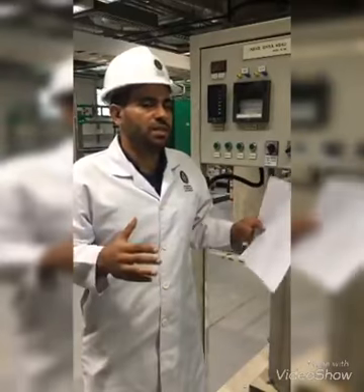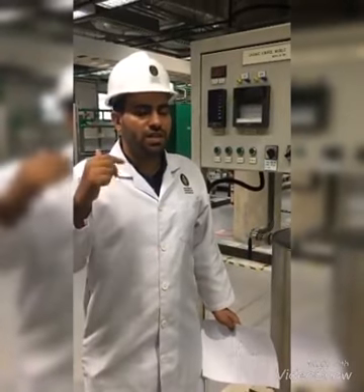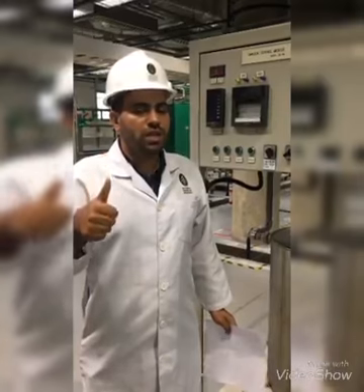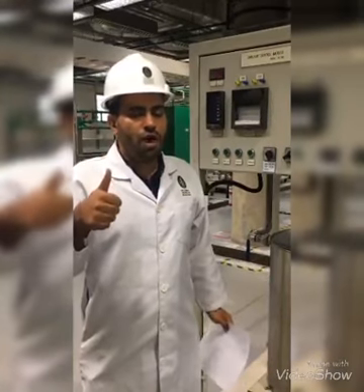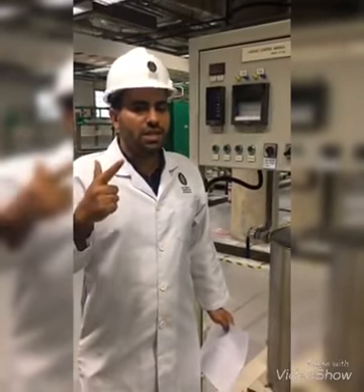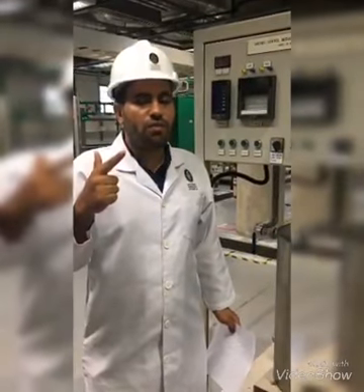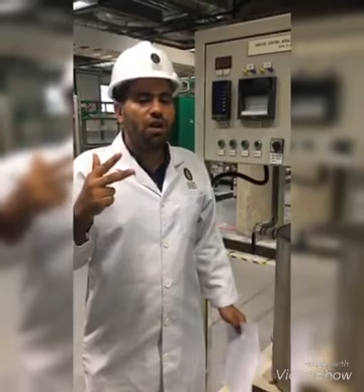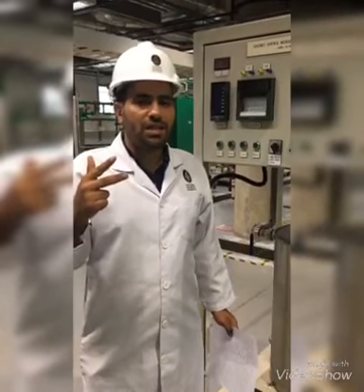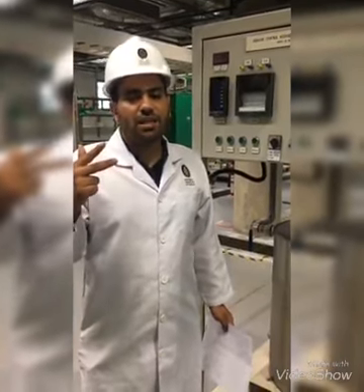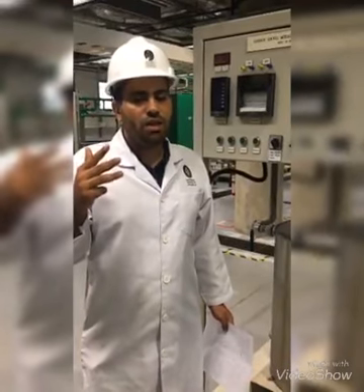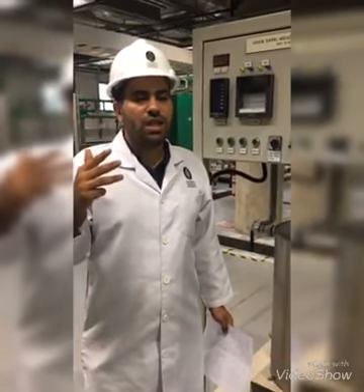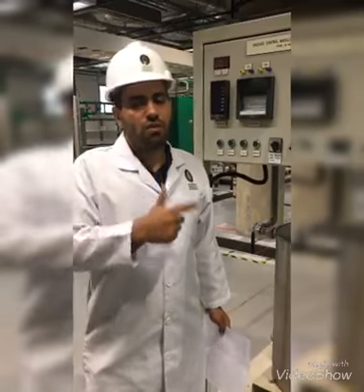objectives of this experiment. The first objective is to demonstrate the characteristic of on and off control. Second is to demonstrate the characteristic of PID control. Third is to demonstrate the characteristic of proportional band and integral action, and also derivative actions. The fourth one is to demonstrate the characteristic of cascade control.